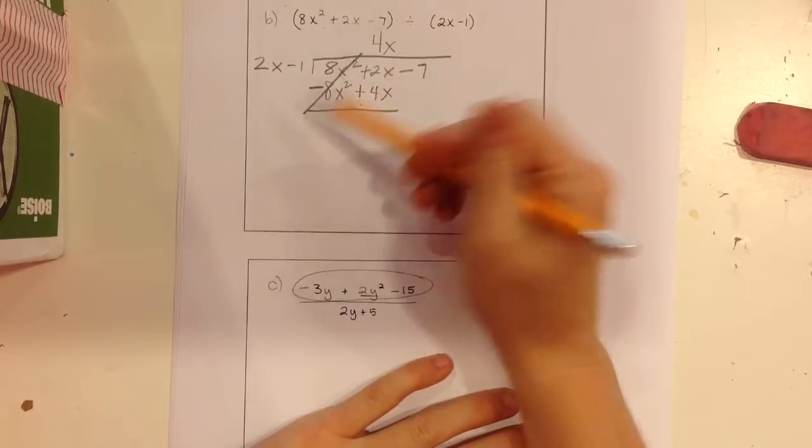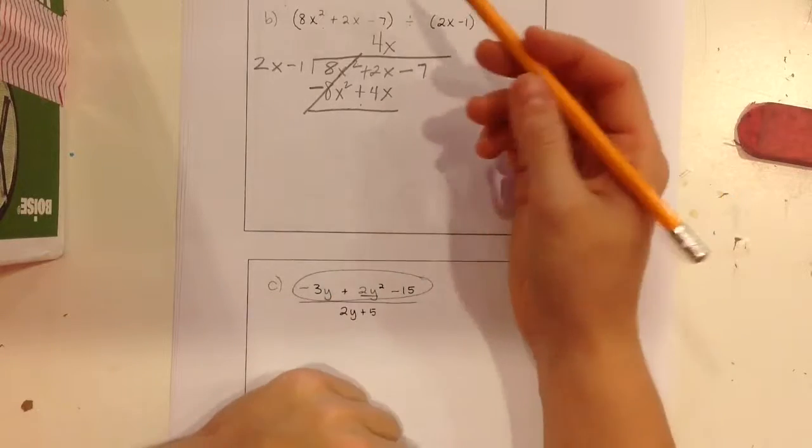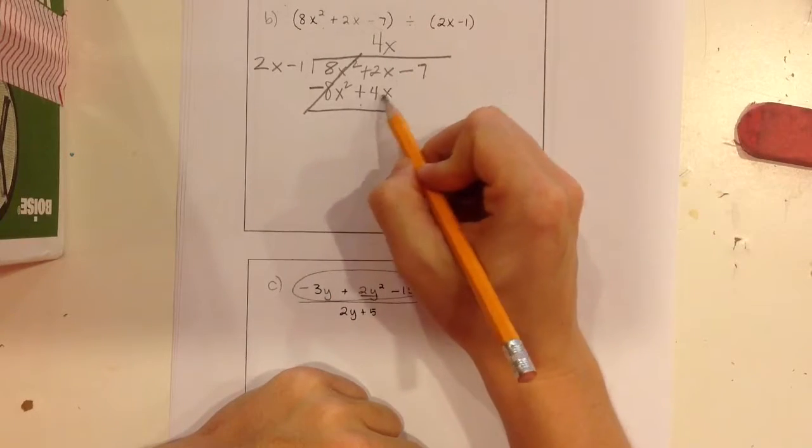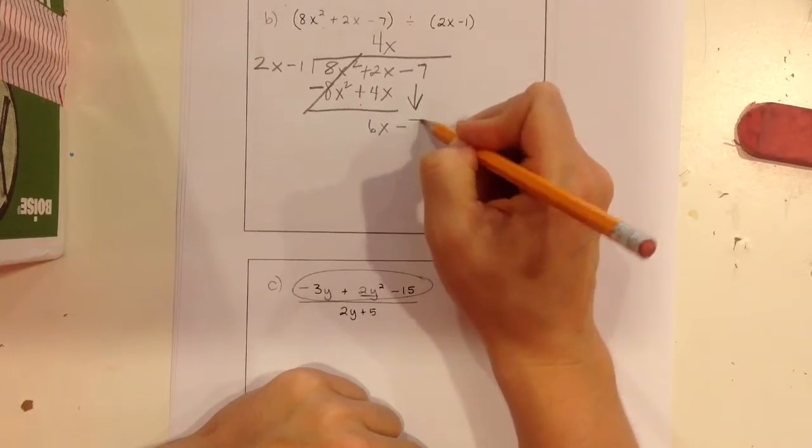I'm going to cancel out my leading term. It has to cancel out. If it doesn't cancel out, something's wrong. And I have 2x plus 4x gives me 6x. Bring down my minus 7.